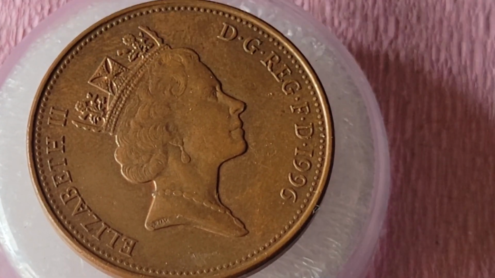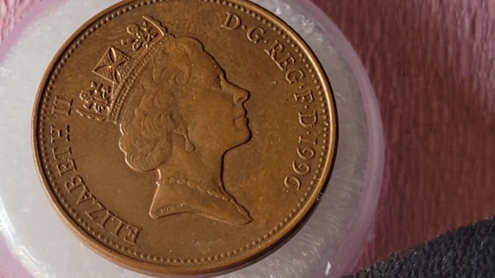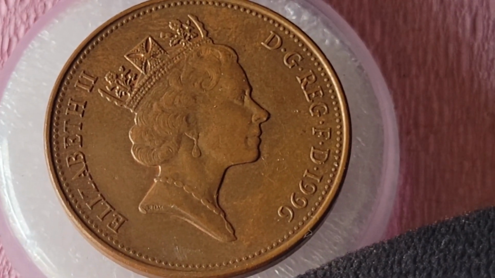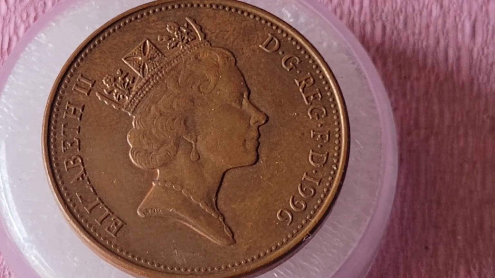The 1996 2p coin was minted during a period of relative stability in the UK, both politically and economically. However, the Royal Mint made a significant change to the coin's composition a few years earlier in 1992, transitioning from bronze, 97% copper, 2.5% zinc, and 0.5% tin, to copper-plated steel. This change was primarily driven by the rising cost of copper, making it more economical to produce the coins with a steel core. Despite this change in composition, the visual appearance of the 2p coin remained largely unchanged.